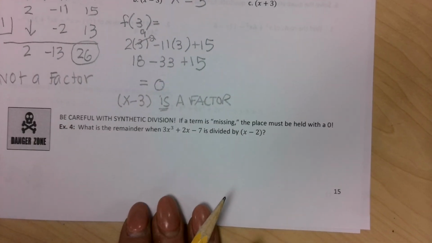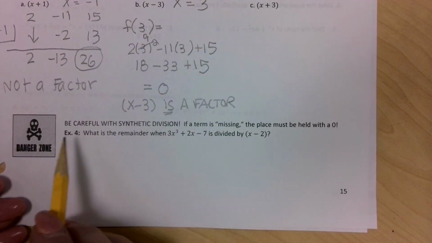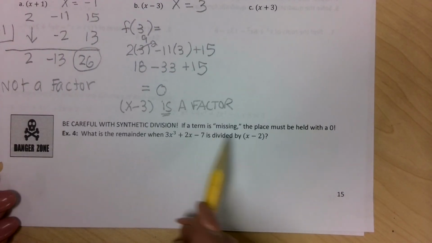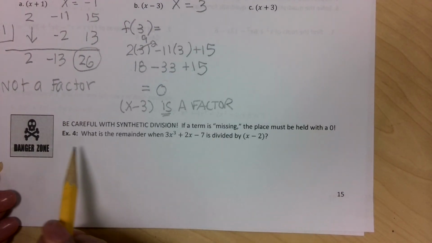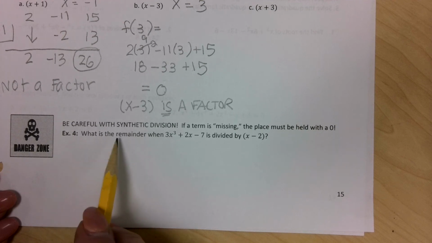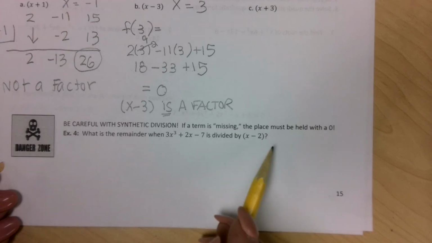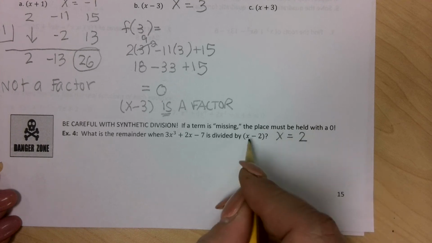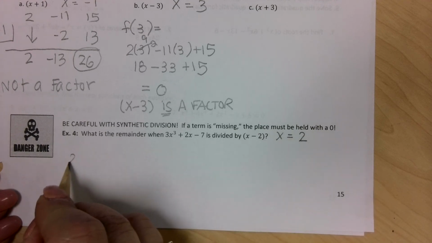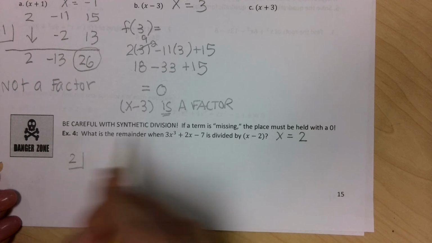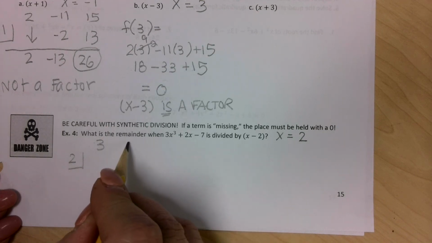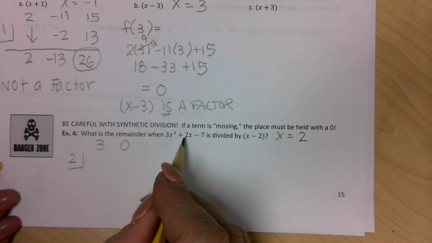Okay, let's look at one final thing here. We need to be careful with synthetic division. If a term is missing, the place must be held with a 0. So let's review that. What is the remainder when this is divided by x minus 2? We're going to plug in x equals 2 because that's what makes x minus 2 equal 0. Across the top we have 3x cubed. There's no x squared, so we put a 0. There's an x and then our constant term.